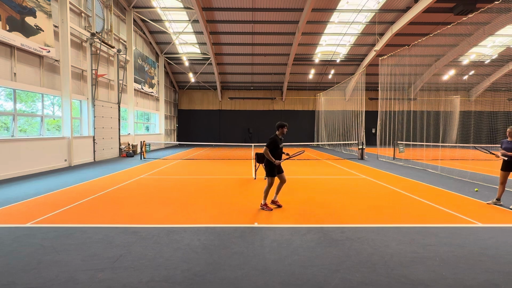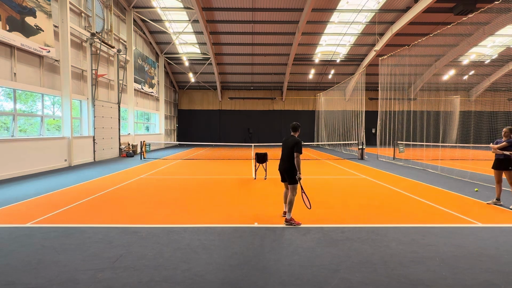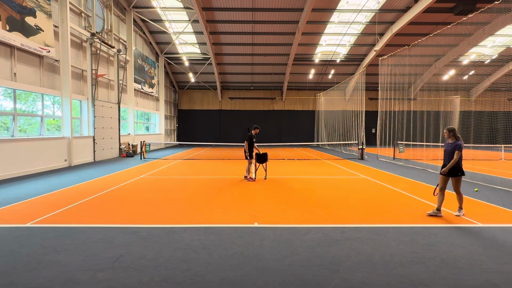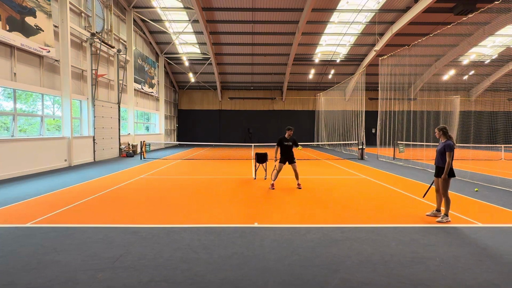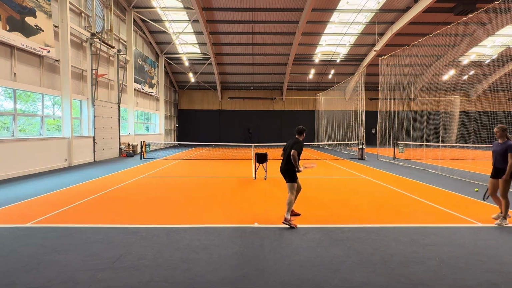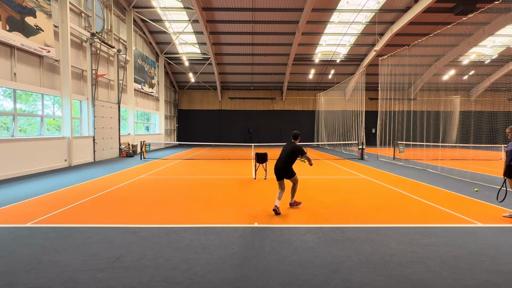Okay? So, goal here, we're going to go into a little bit of a closed practice to work on this shot. I'm going to be feeding from here, so I'll just do a little demo for what I want. We're going to come up to the ball, nice and quick, big steps, pause, sideways on.